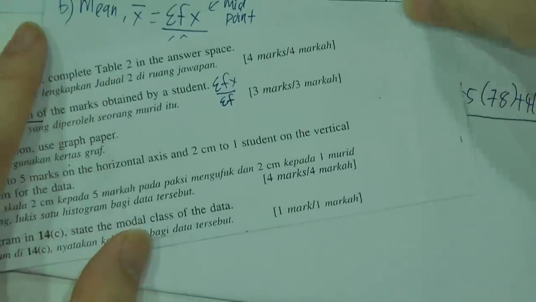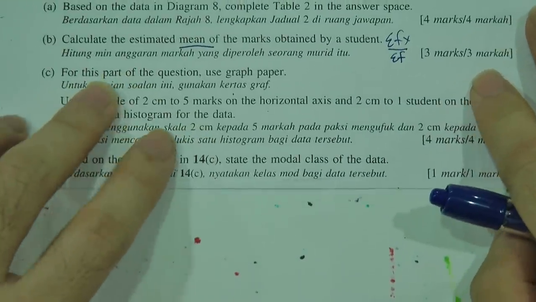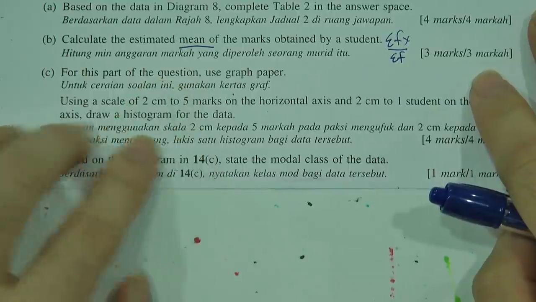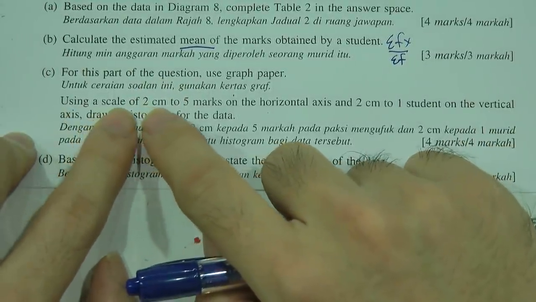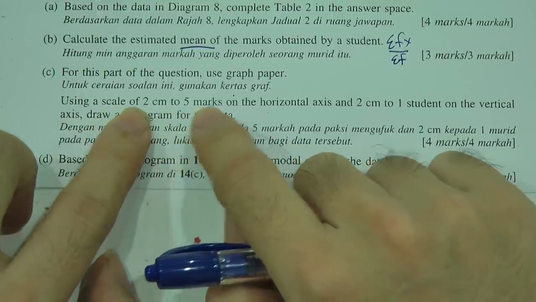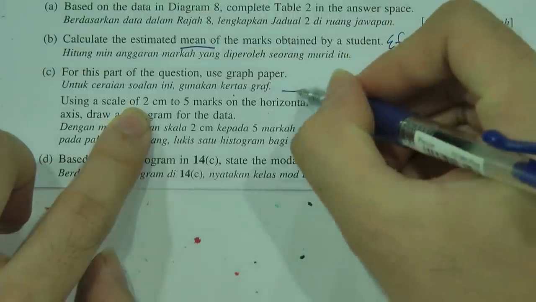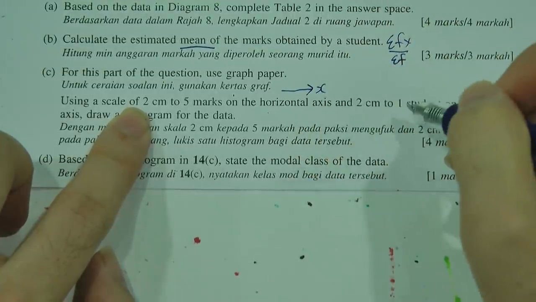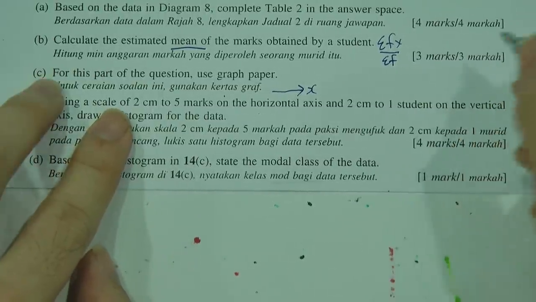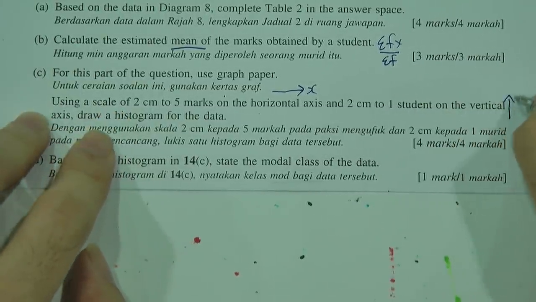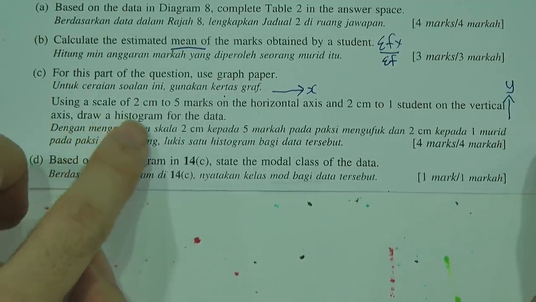Okay, then we're going to move on. What is this? The third part. For this part of the question, use graph paper using a scale of 2 cm to 10 marks on the horizontal axis. Horizontal axis actually means the x-axis. 2 cm to 1 student on the vertical axis. Vertical axis actually means the y-axis. And then draw a histogram.